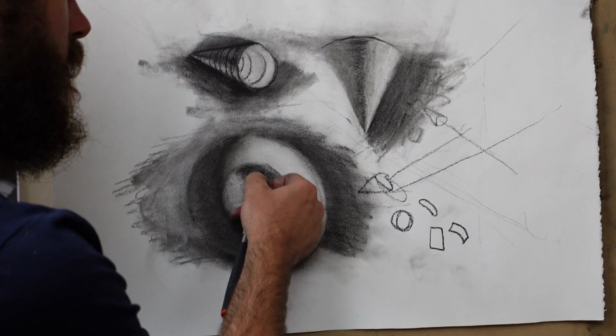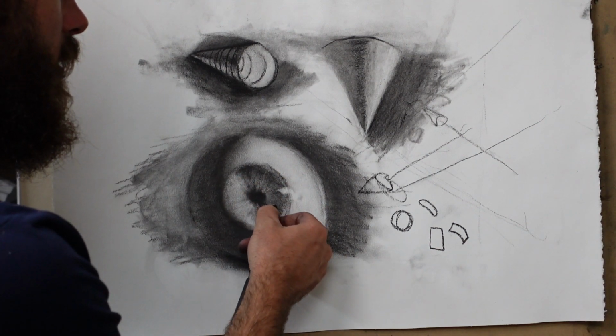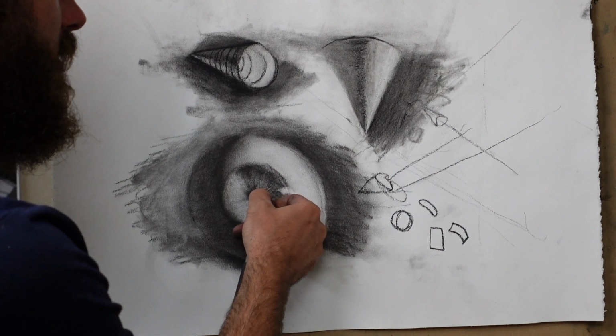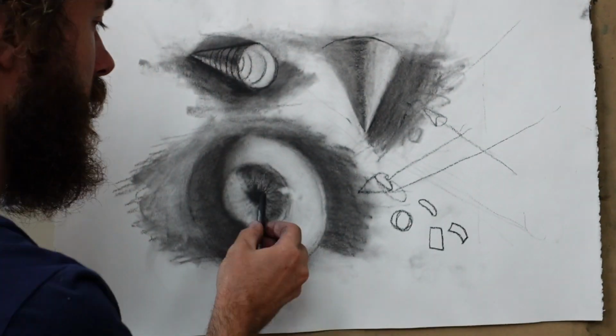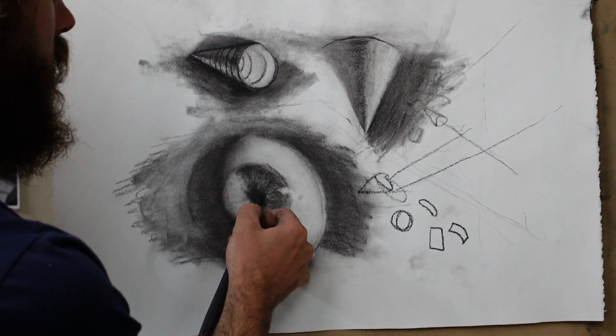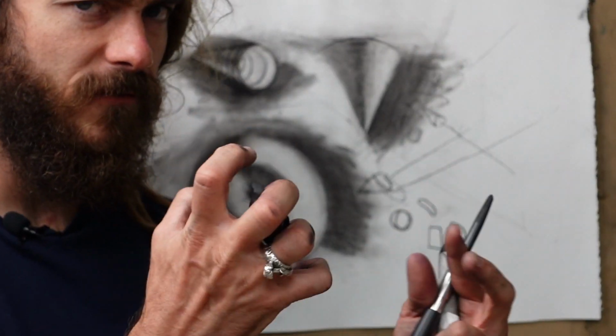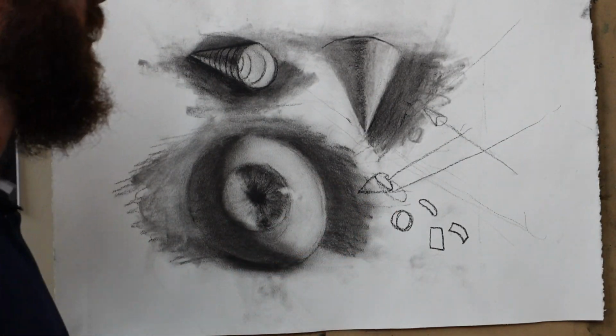And you can continue working into this, adding more of these dark intricacies because each eye has a different local color. Also, the pupil is not a perfect circle. It's actually an irregular, wavy shape. So don't make your pupil a perfect circle. Very few things are perfect circles, perfect round shapes.